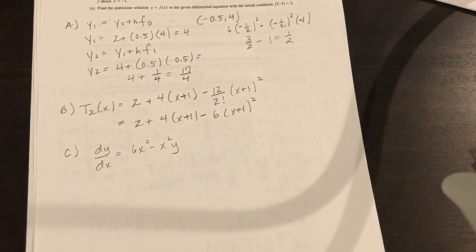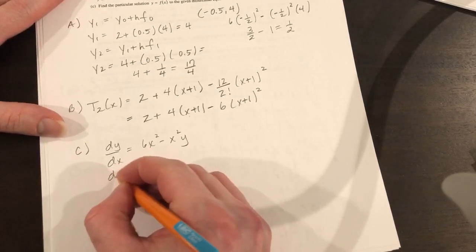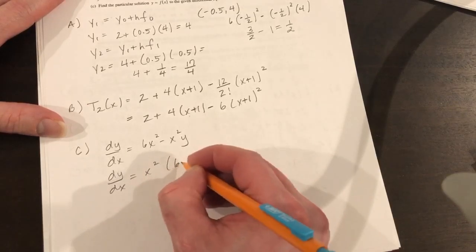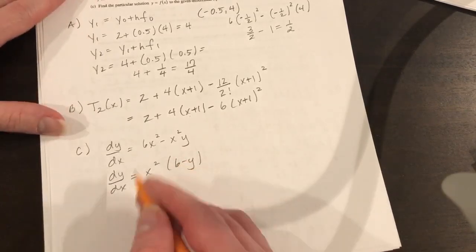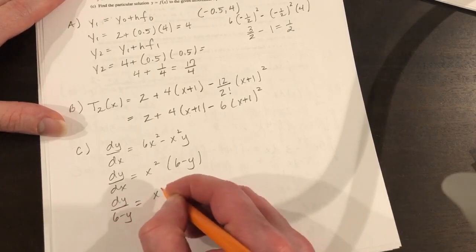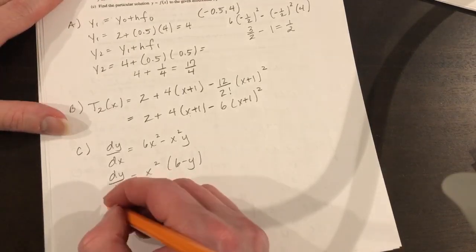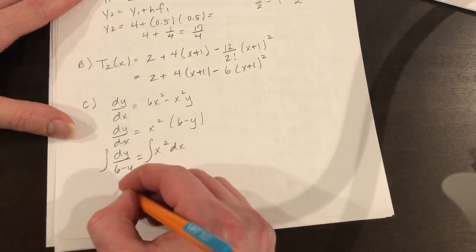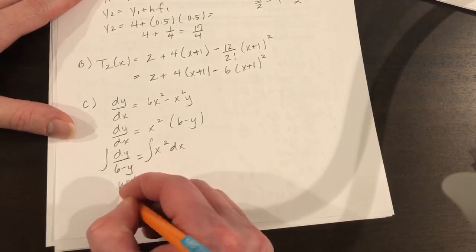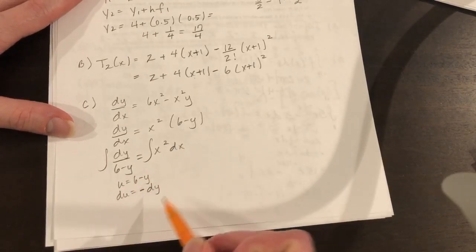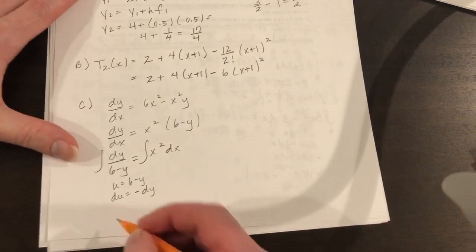Okay, so from here, they have an x squared in common, so I'm going to factor that out. And I'm going to move my y terms to one side, my x terms to the other, and I'm going to integrate. When I integrate this, this is a u sub. Your u is going to be 6 minus y. My du is going to be a negative dy. Don't forget that. You're bad about forgetting this.